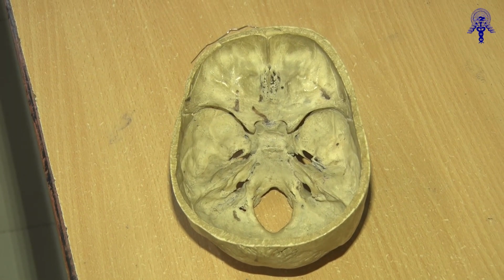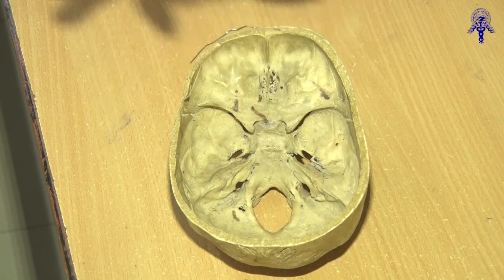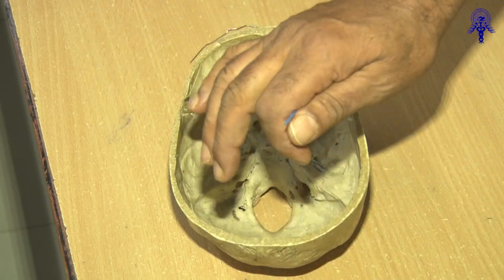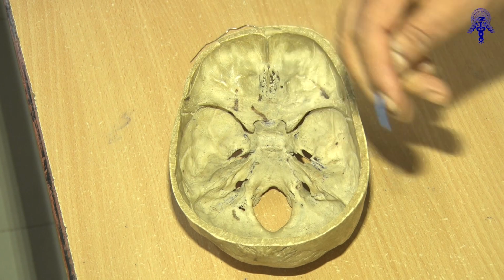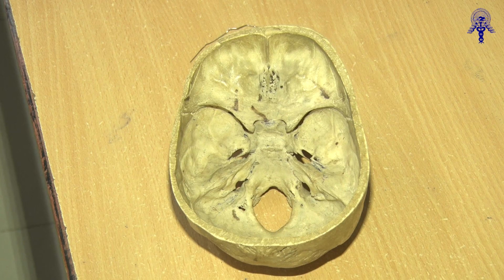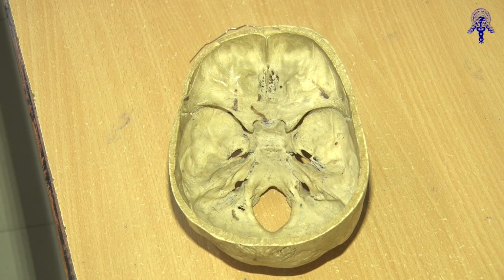As a whole, the skull, when you take the outer upper portion, that is the cranium or the calvaria, and after taking it out, the base of the skull will be evident. And this is the base of the skull which will be asked in the exam. Some points in the base of the skull will be asked.